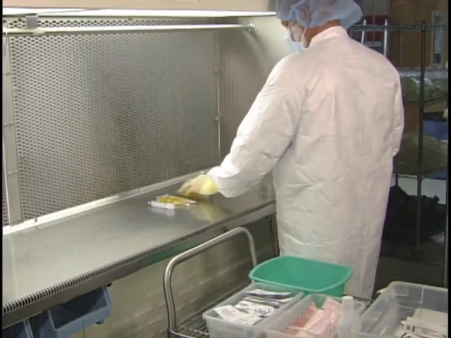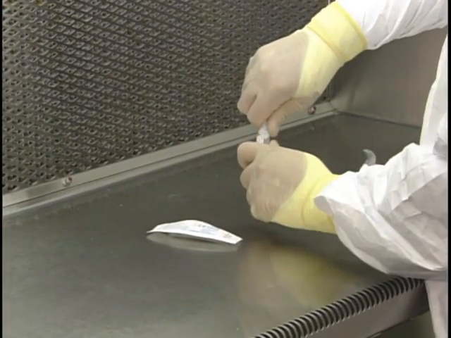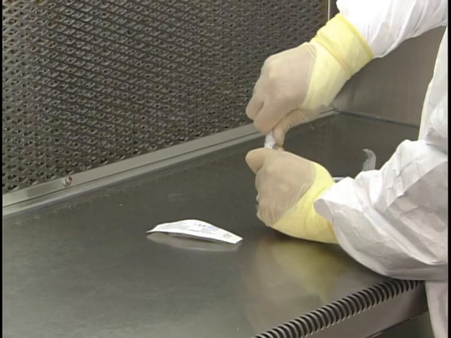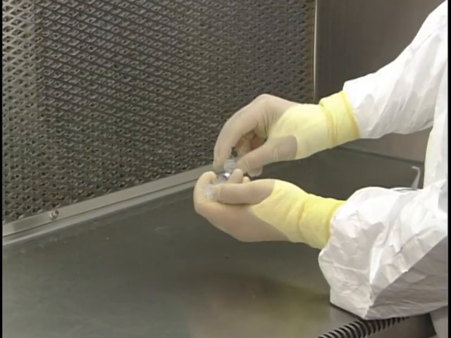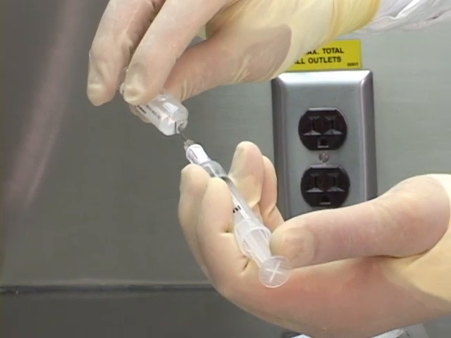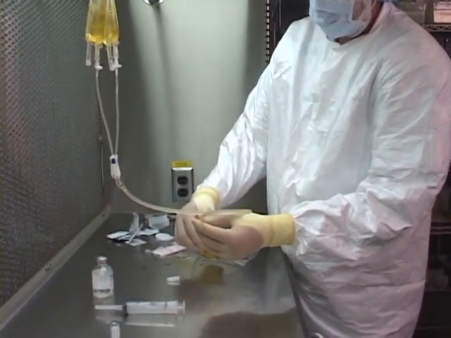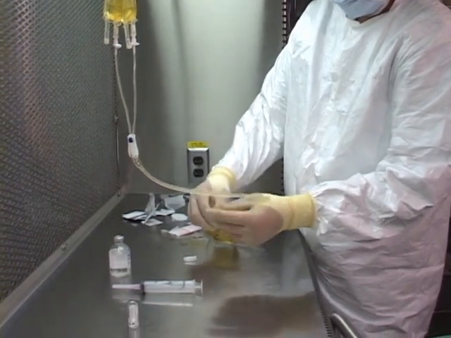Good aseptic technique is an acquired skill. Pharmacists, technicians, and all those who prepare drugs must be trained in and demonstrate competence in aseptic technique before they are allowed to work in an active compounding environment. Proper aseptic practices may be one of the most effective ways to curb bacteria exposures.